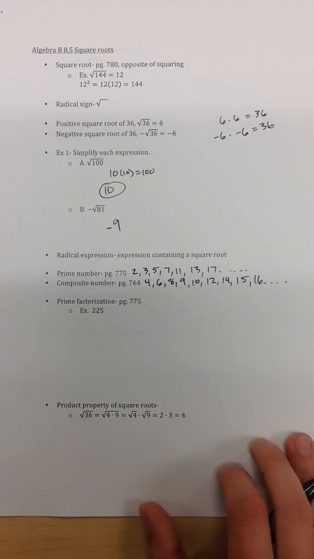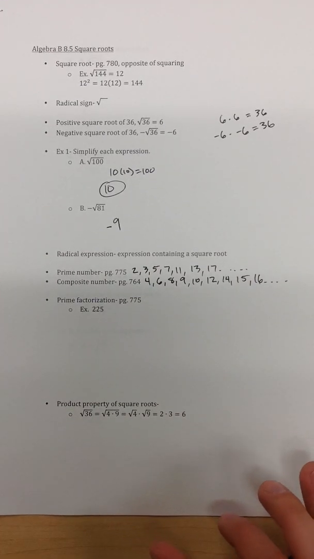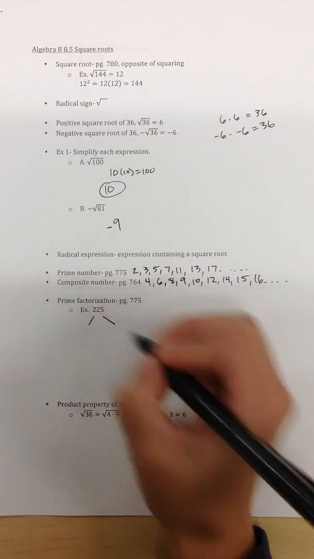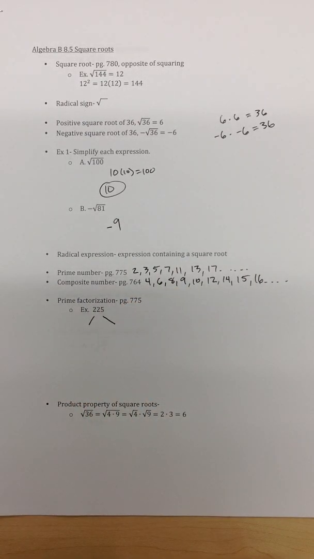Okay, next thing is prime factorization. So basically what that is, we are taking a number and breaking it into a bunch of prime numbers that multiply together to be whatever the original number was. Okay, how we do this is we take our number here, so like 225, and we break it up into things that would multiply to be that number.